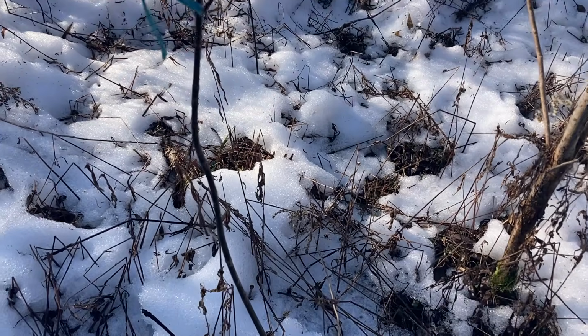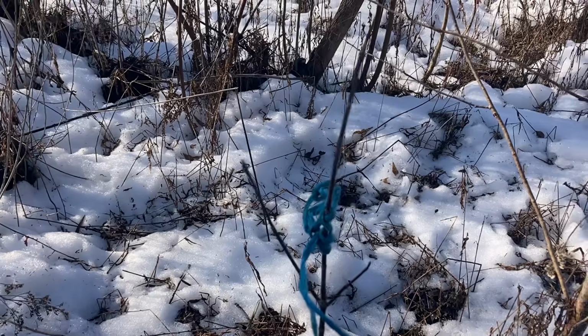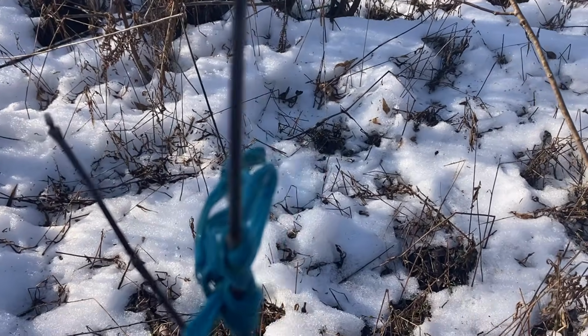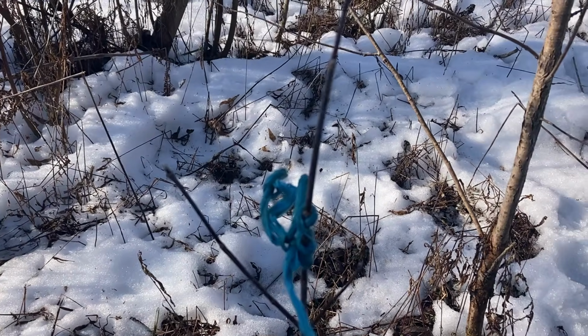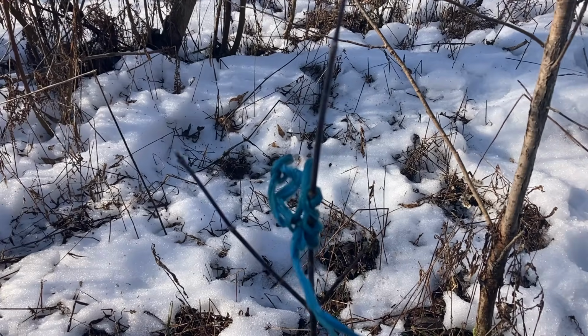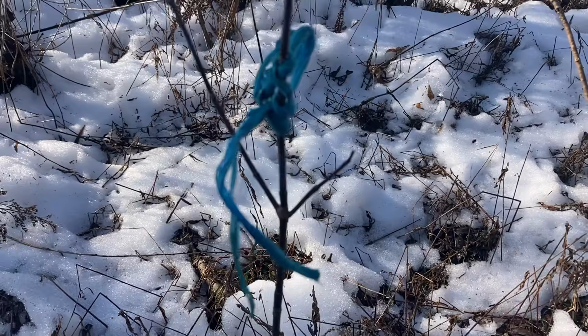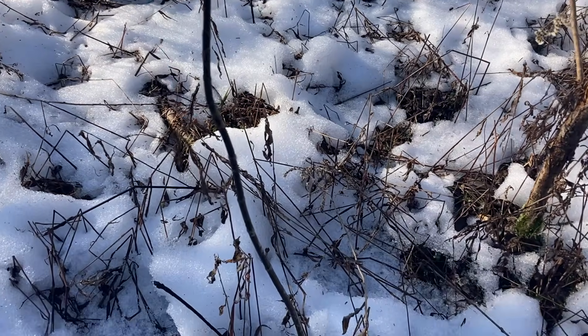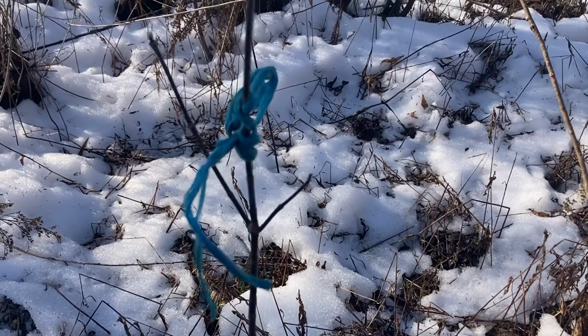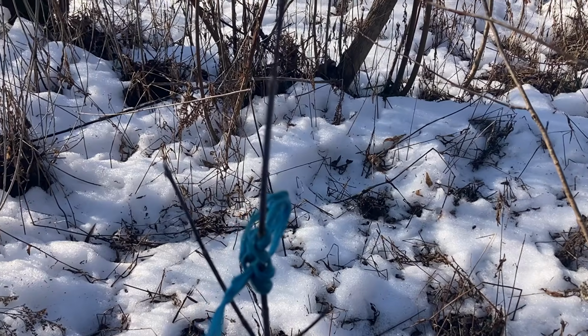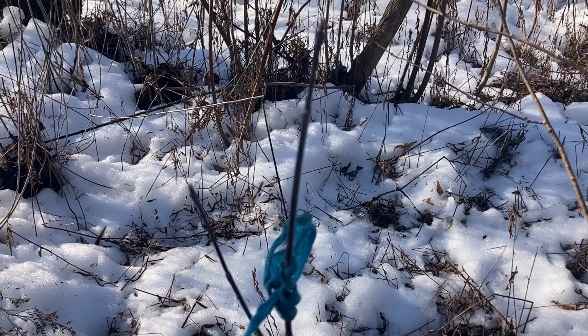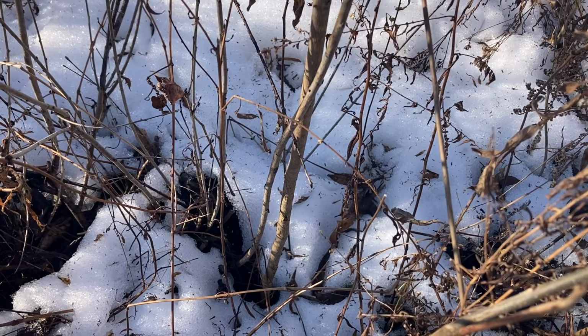I transplanted it into here. It's doing well. But I identify it with this string. Every year I change the place of this twine to make sure that it doesn't strangle the trunk. It helps me identify it so that I can make sure there's no buckthorn strangling it out.